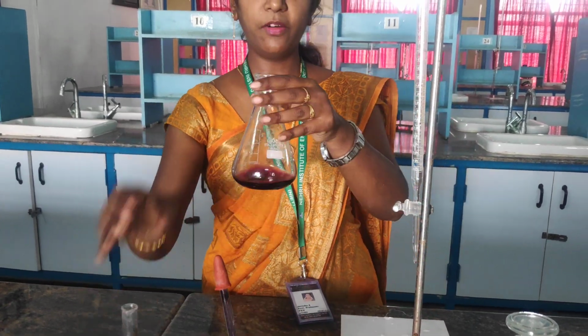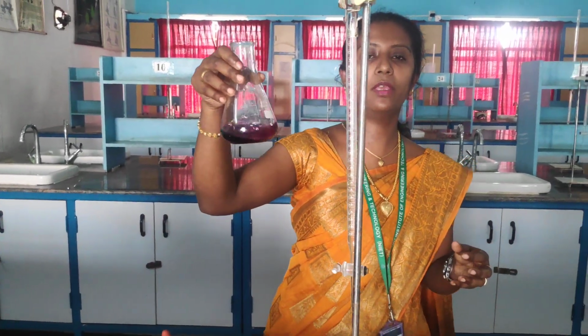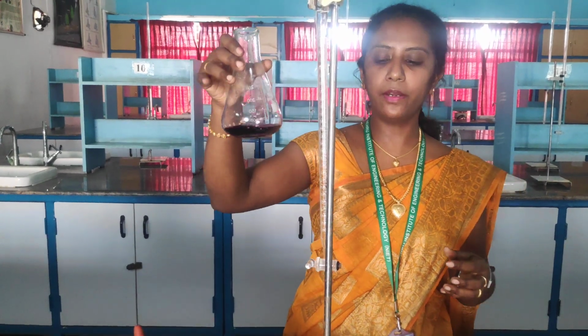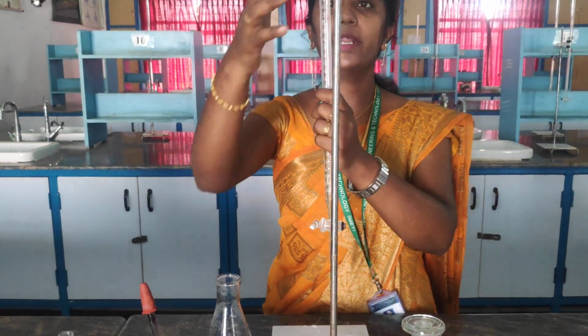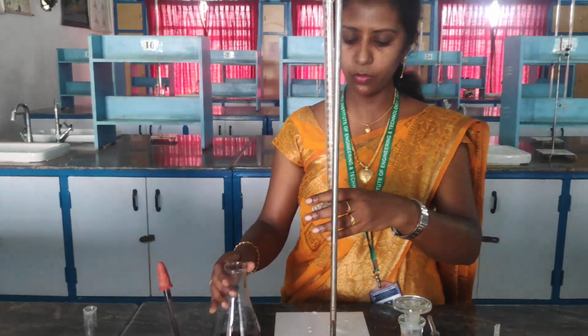So when ammonia buffer is added to EBT, we are receiving a wine red color. So now I am going to titrate this wine red color with your burette solution.